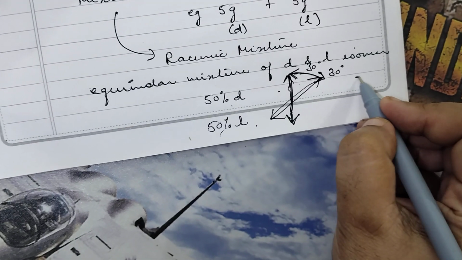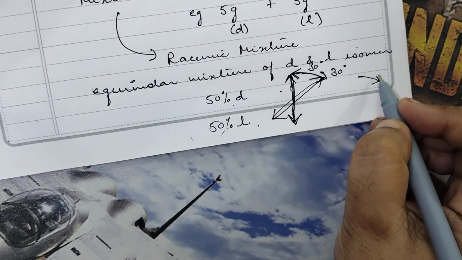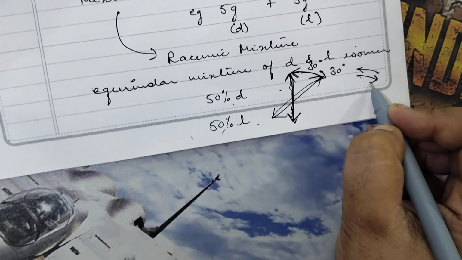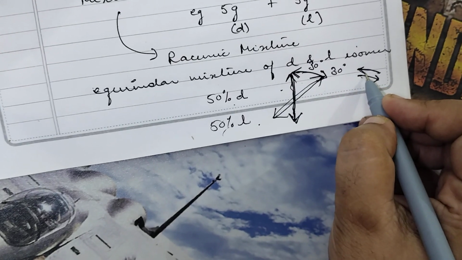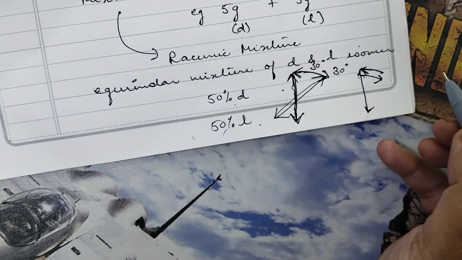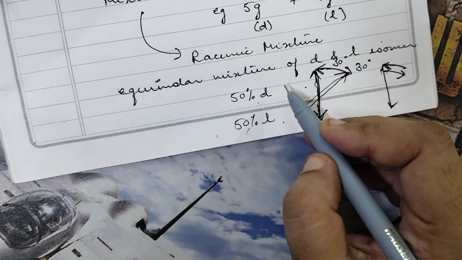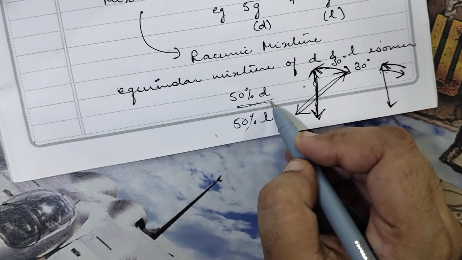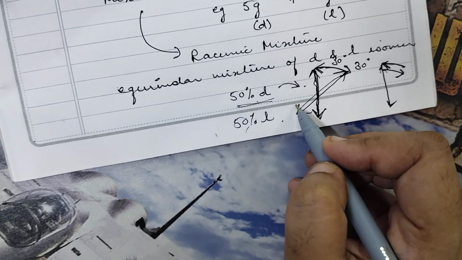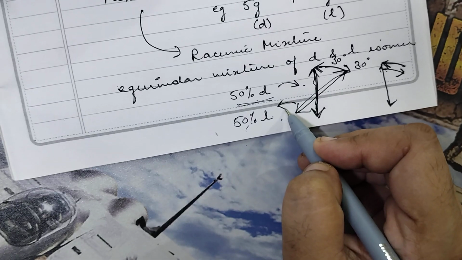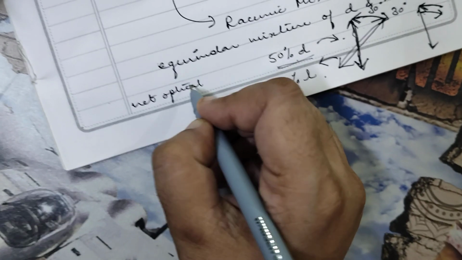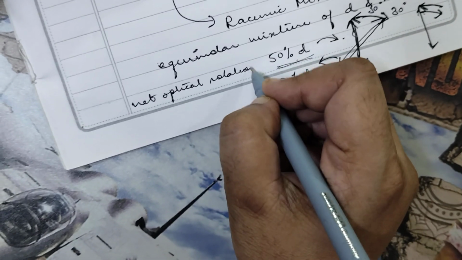In an equimolar mixture, half of the molecules rotate the plane towards the right and the remaining half rotate it back towards the left. This way the net optical rotation will be 0.